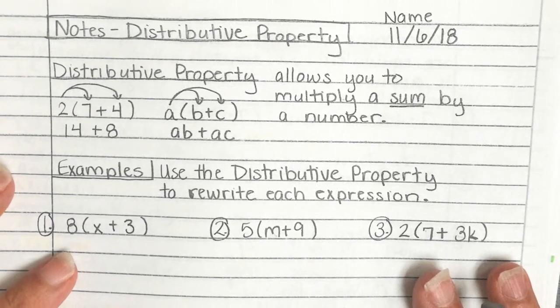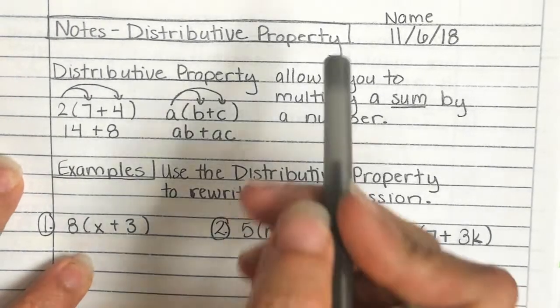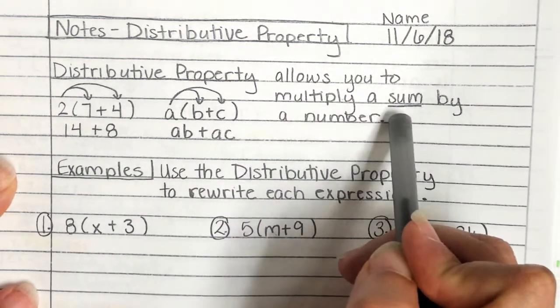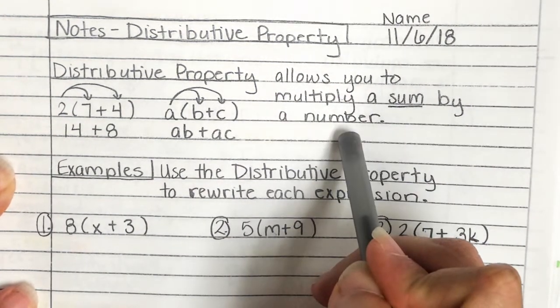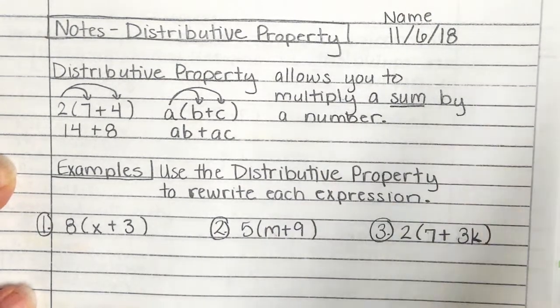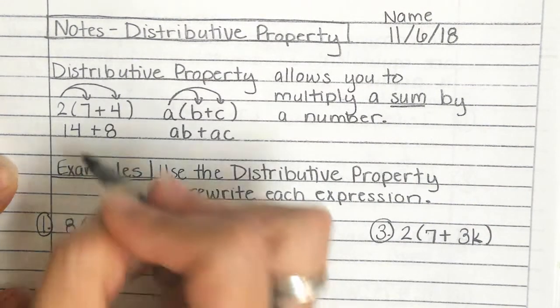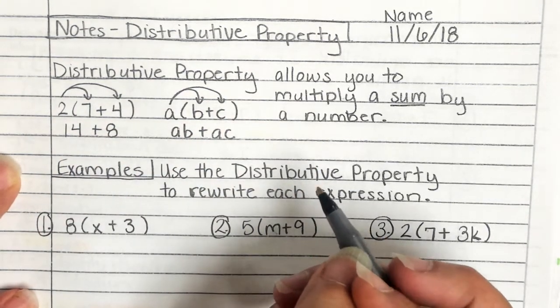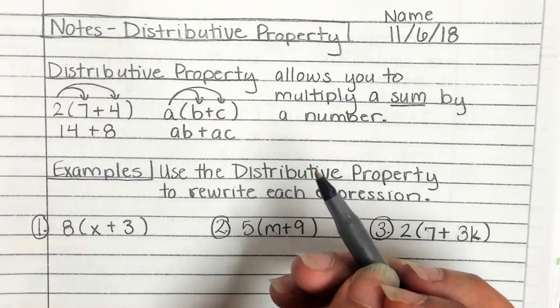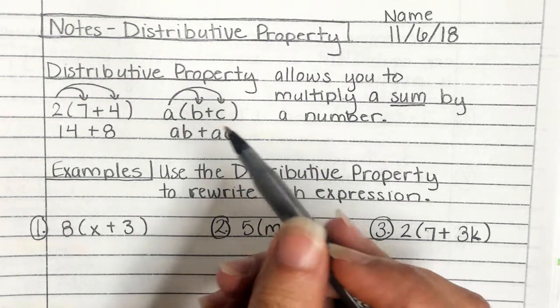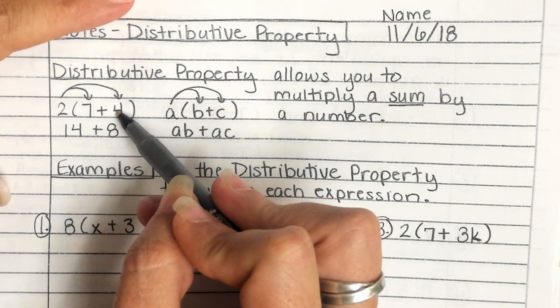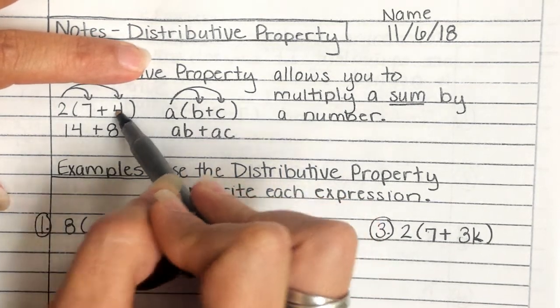The distributive property. The actual definition, or the way that it words it, says it allows you to multiply a sum by a number. Now, I want you to just listen for a second. Kind of look up here as I point to this. We have done order of operations. And in the world of order of operations, I've been saying the whole time, do what's in parentheses. 7 plus 4, 11. Times 2.